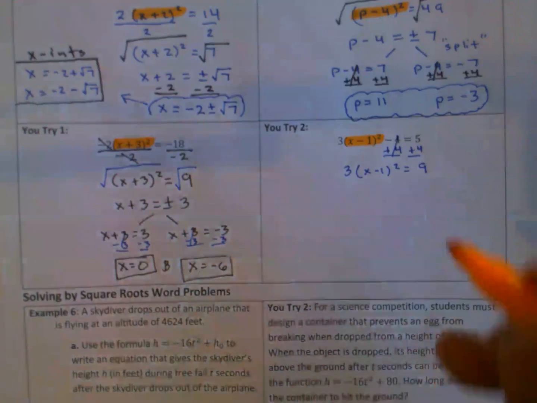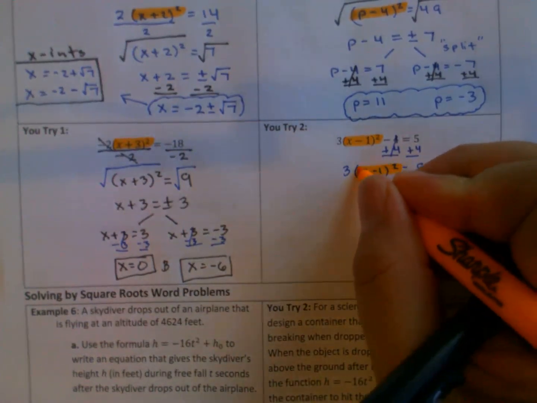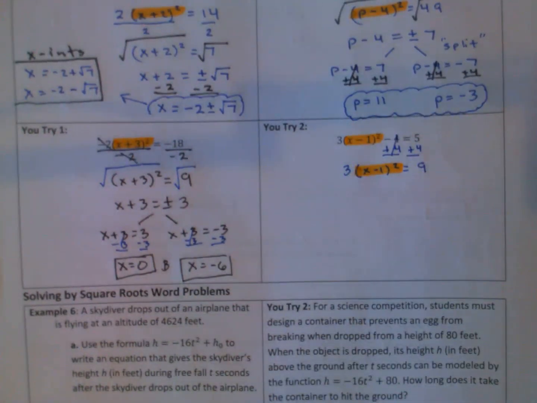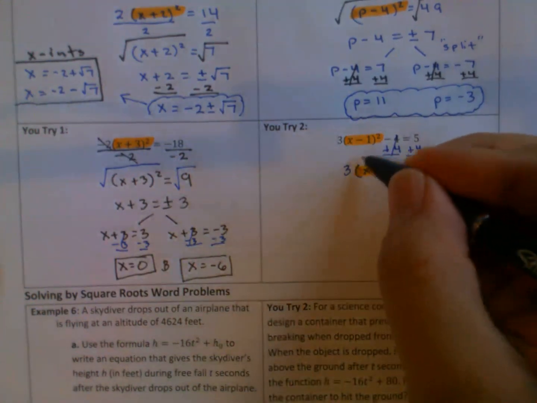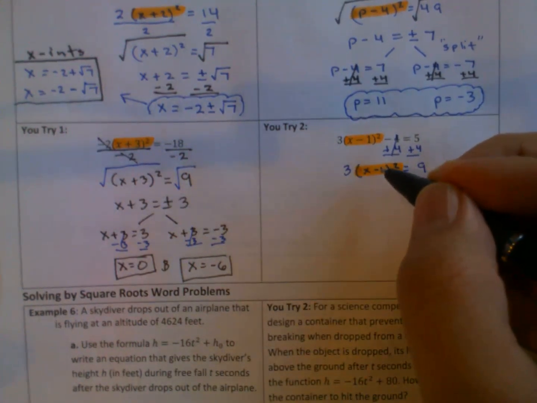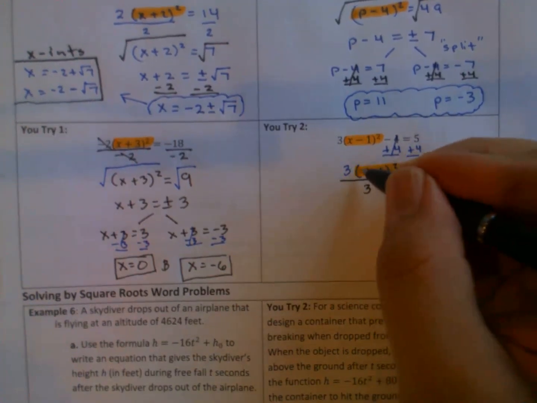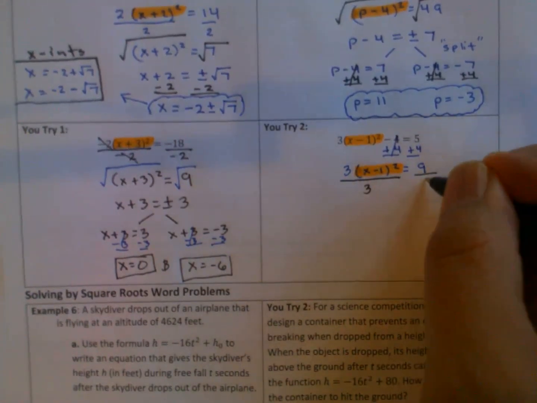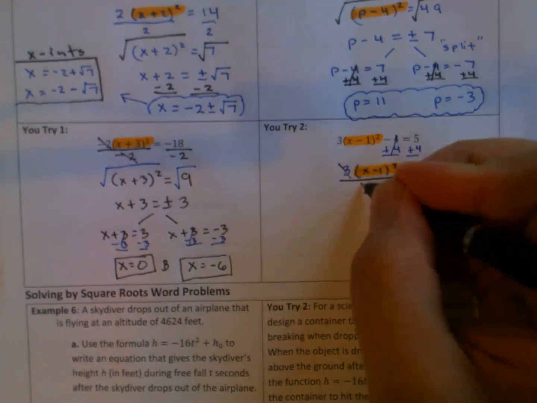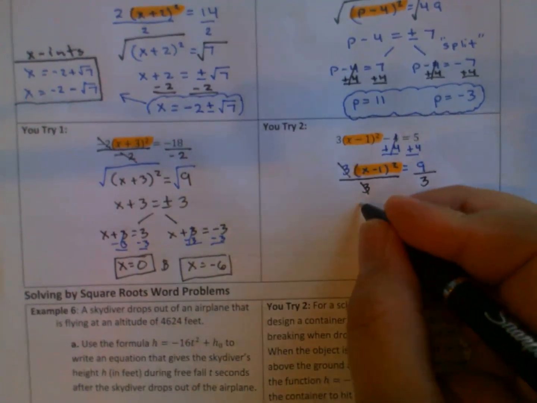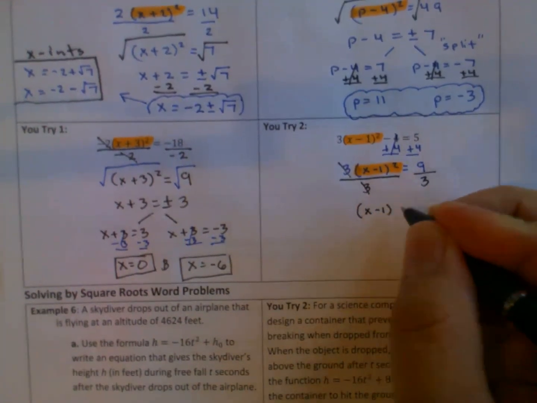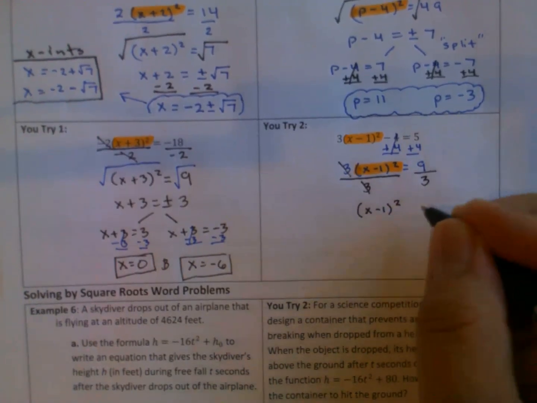But again, this is not by itself. We still have that 3 out there. And no, we can't distribute the 3. We're not allowed to. But I can definitely get rid of it with a little bit of division. That's how we always get rid of numbers next to something. They're multiplying anyway, so we use division to get rid of it. So now the x minus 1 quantity squared is finally by itself.